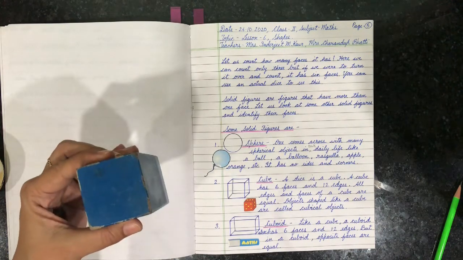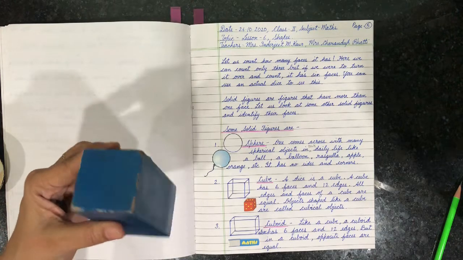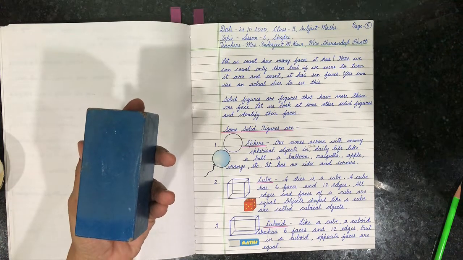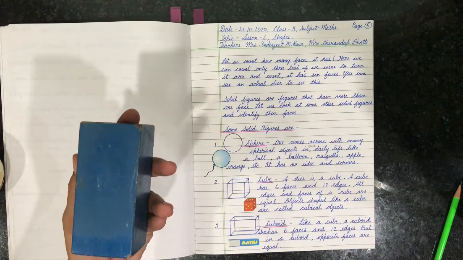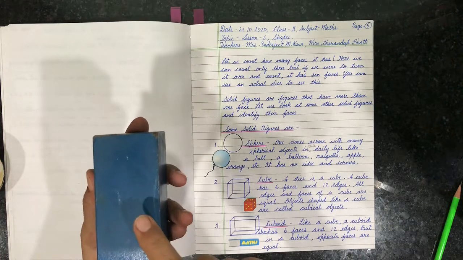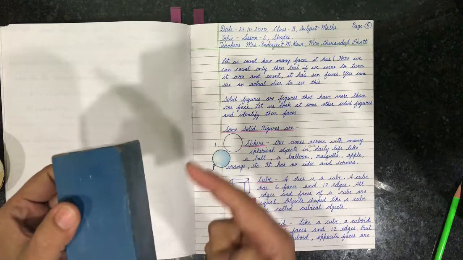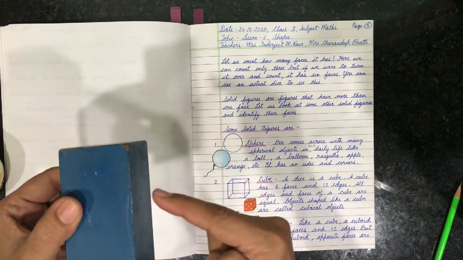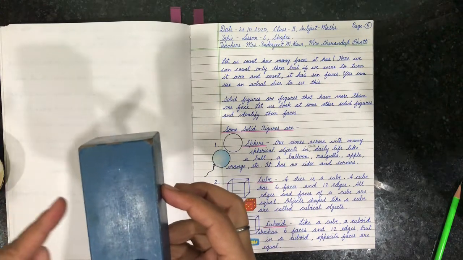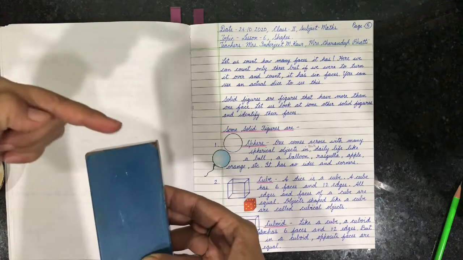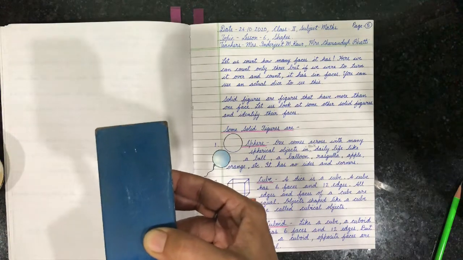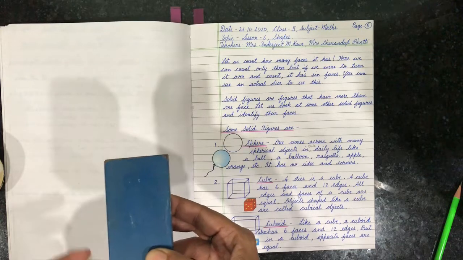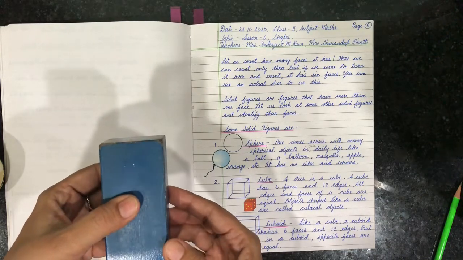Children, first of all, let us count the faces of a cuboid. 1, 2, 3, 4, 5 and 6. Now let us count the edges.